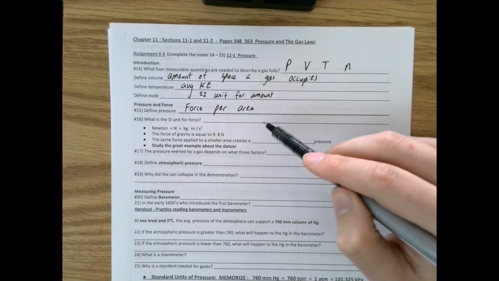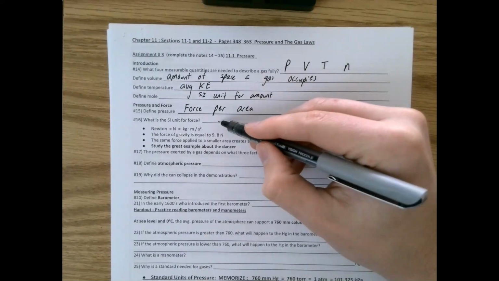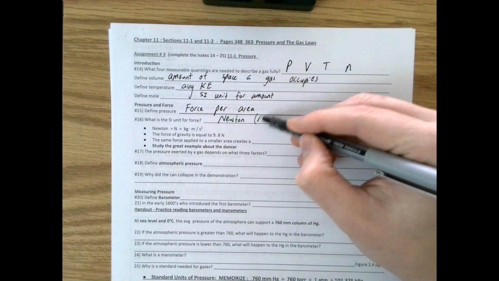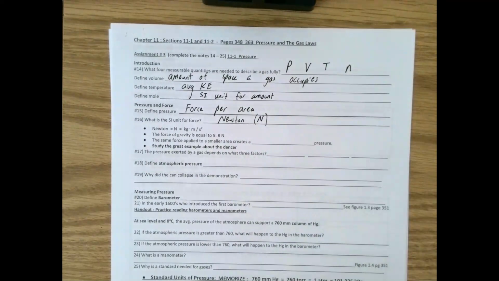But for pressure, we have a new unit. The unit for pressure is a Newton. We abbreviate that with a capital N. Okay, so a capital N is the unit newtons. A lowercase n is the abbreviation for the number of moles. So it takes you through where that unit comes from. You can read that on your own.